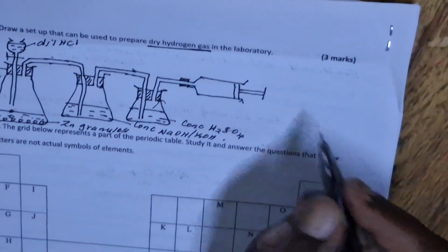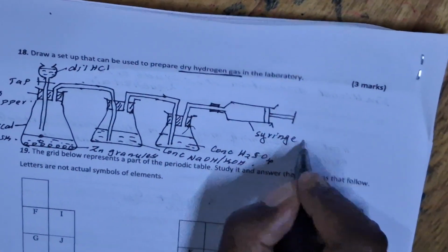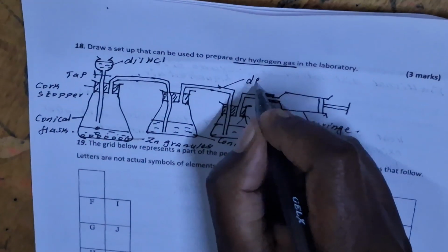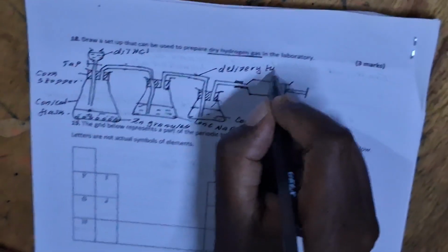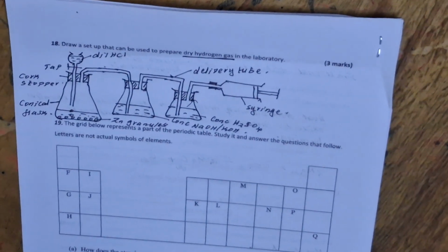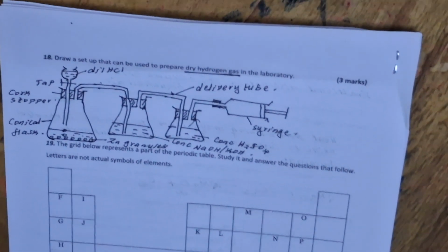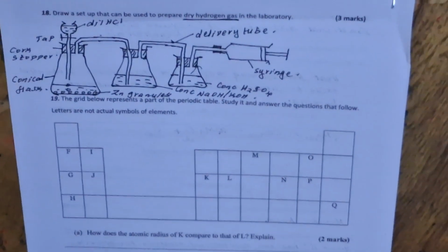Just like that. So this is the syringe for collection of the gas, and this is the delivery tube. Now, label as much as you can, because labeling, or a question that requires you to draw, is actually meant to test your knowledge of apparatus. So label as much as you can.